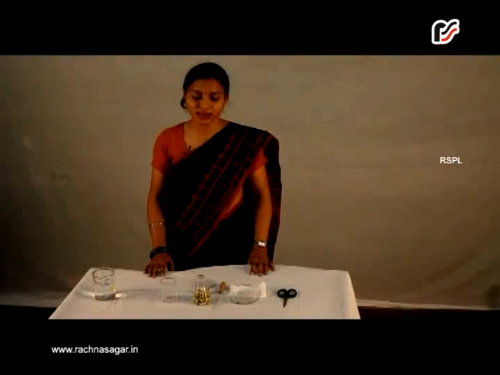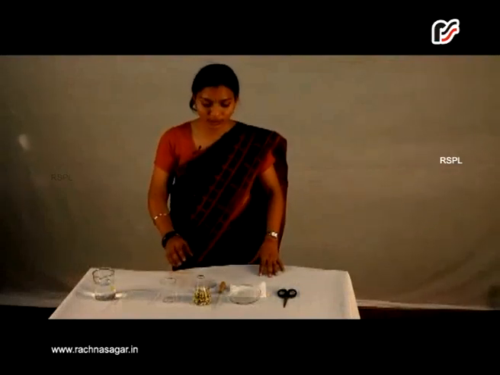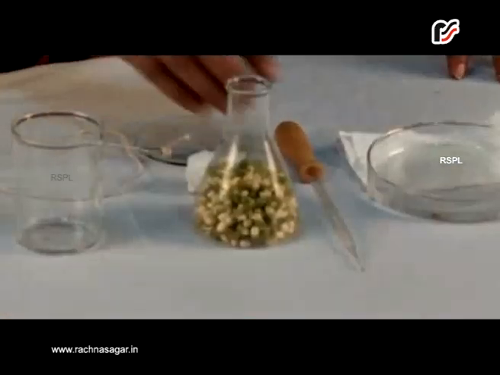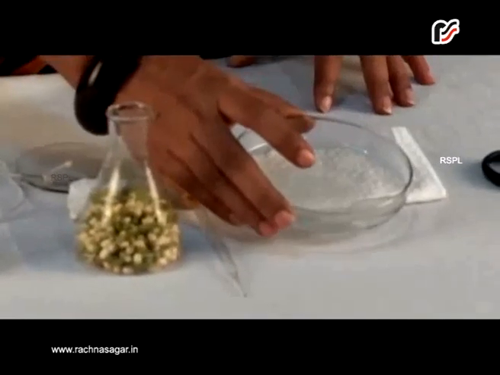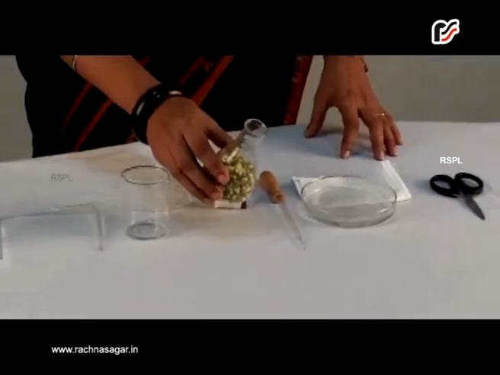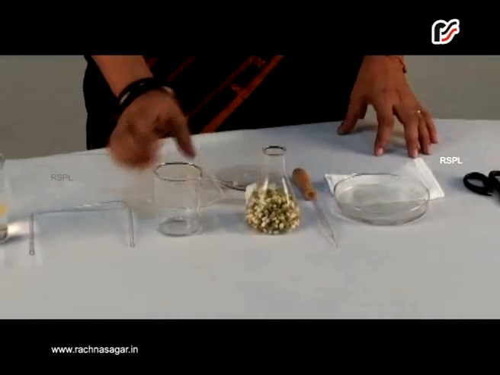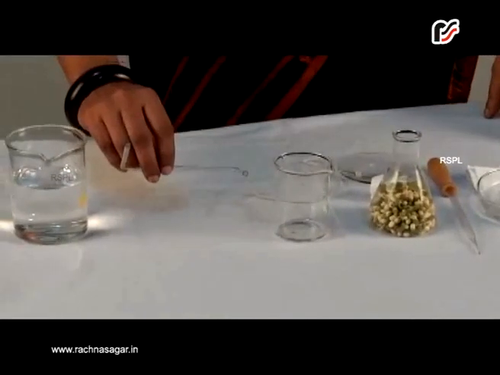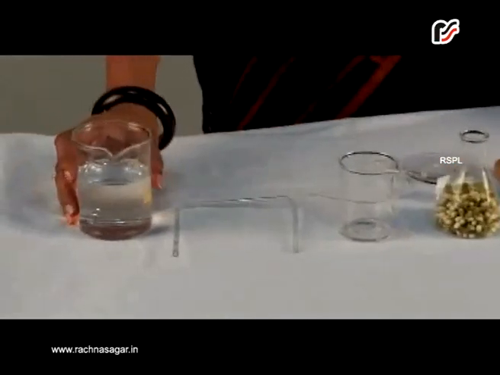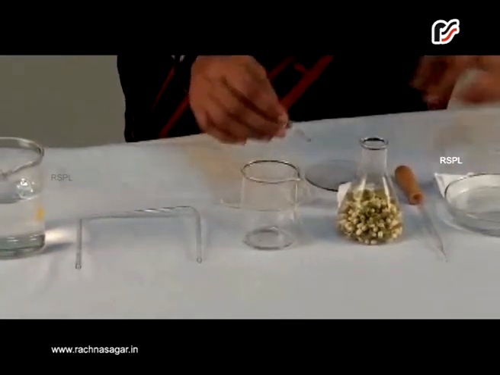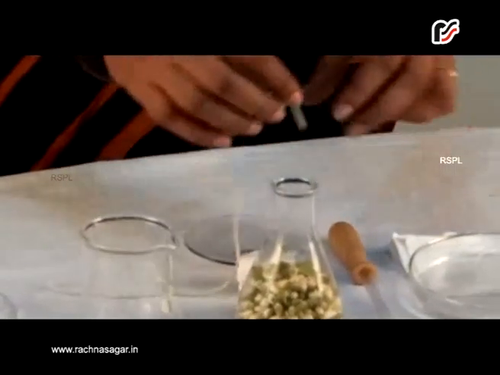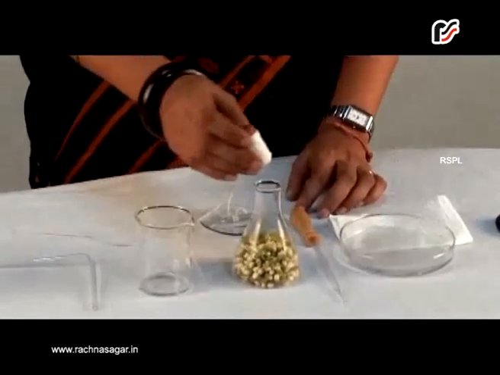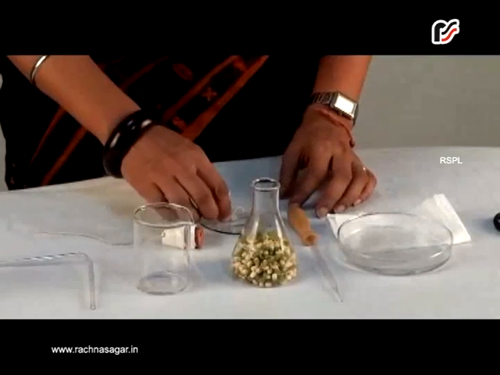The second experiment is to show experimentally that carbon dioxide is released during respiration. For this, following are the requirements. We have to take a freshly prepared potassium hydroxide solution, some germinating seeds, as I have kept them in the conical flask, a small beaker, a bent tube which is U tube, then some amount of water, a small tube which has to be hanged inside it. To tie it up we need a thread, then a cork. This cork has to stop the mouth of this particular conical flask.